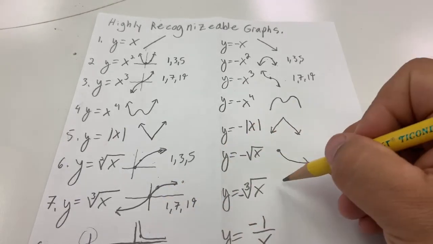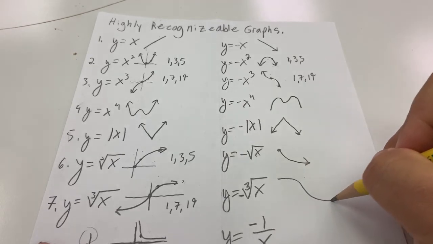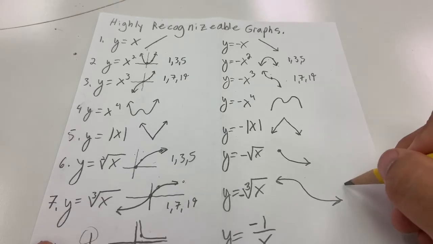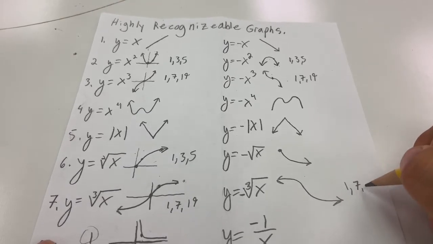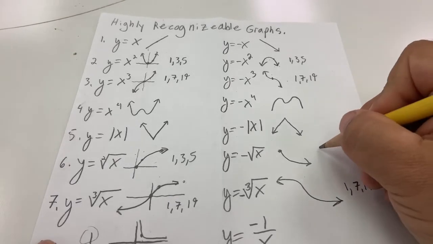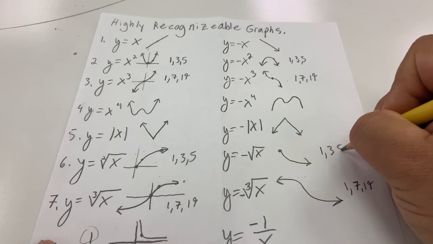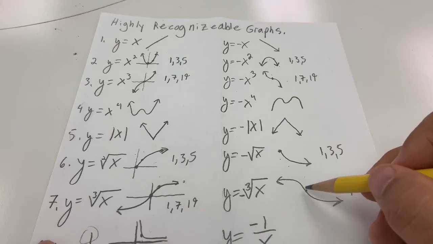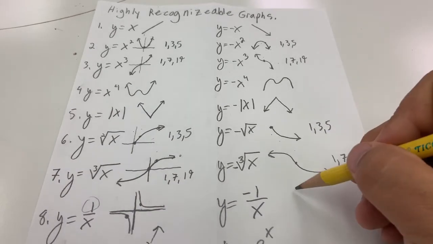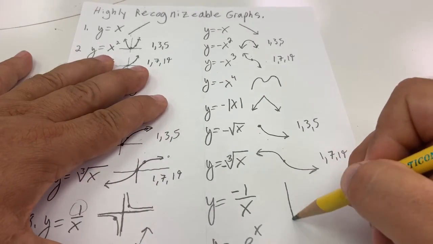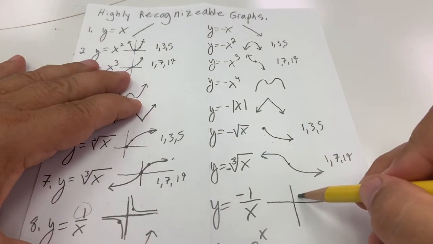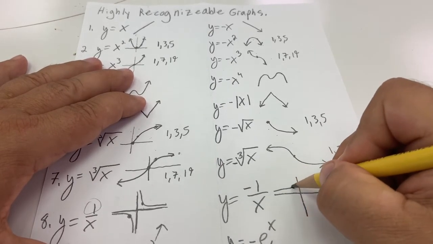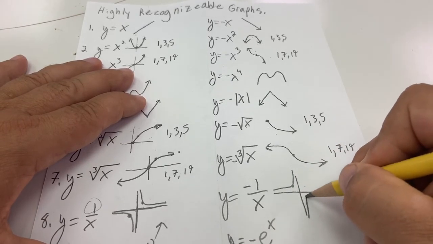Negative cube root, instead of starting low and going high, is going to start high and then go low. Don't forget the cube root has an array of points, 1, 7, 19. And so does negative square root. That's going to be 1, 3, 5. I'd go down 1 over 1, down 1 over 3, down 1 over 5. This one would use the 1, 7, 19. Negative 1 over x. Instead of starting at 1, 1, it's going to start over here at negative 1, 1. And that's my knee, my knee.